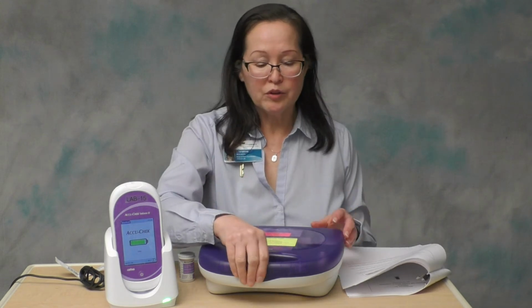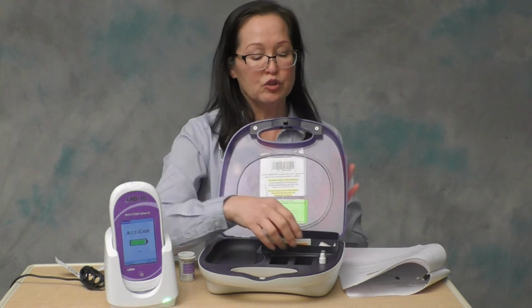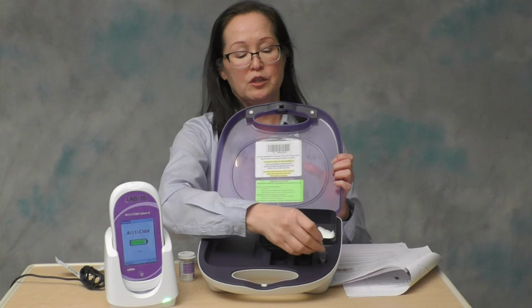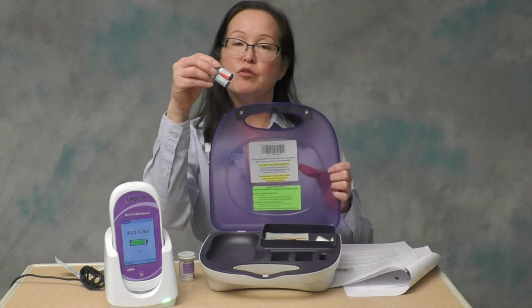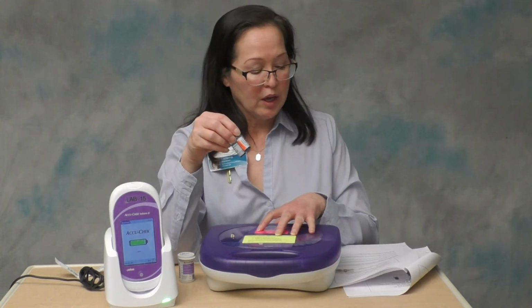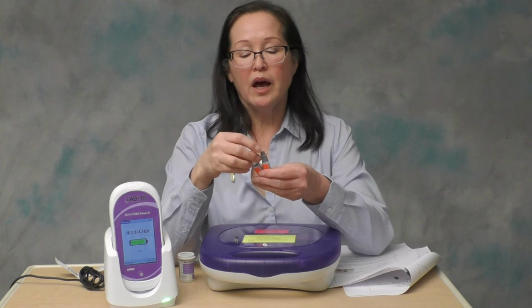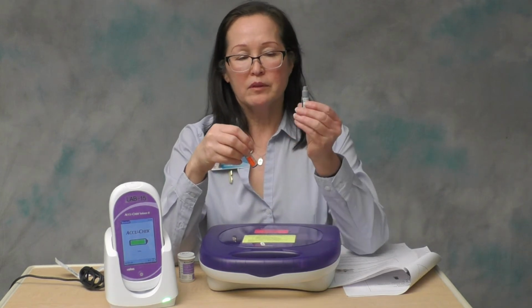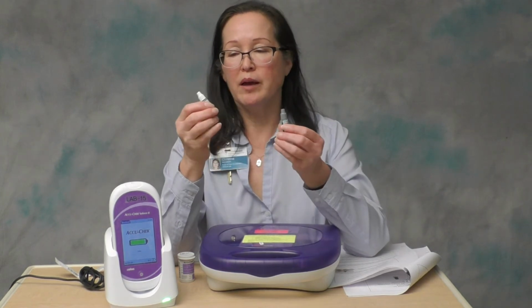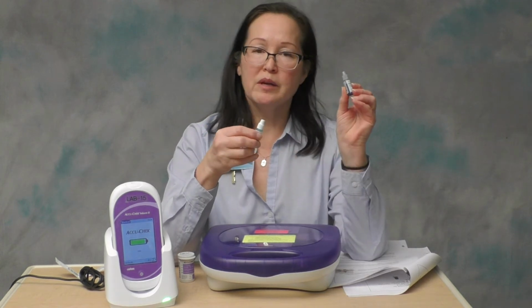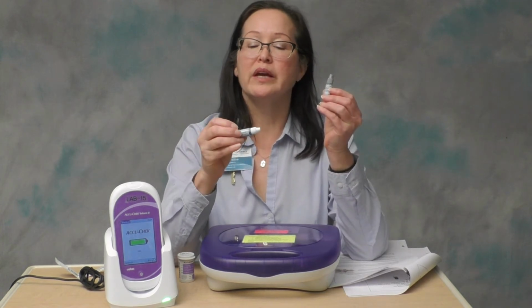Now we will cover the quality control solutions. So in the tote there'll be two little bottles of quality control solutions. We run a high and a low. Gray cap is the low, white cap is the high. The low will say number 1 on it, the high will say number 2 on it.